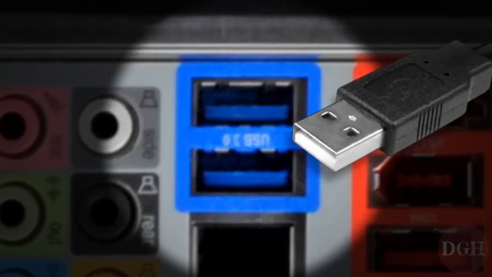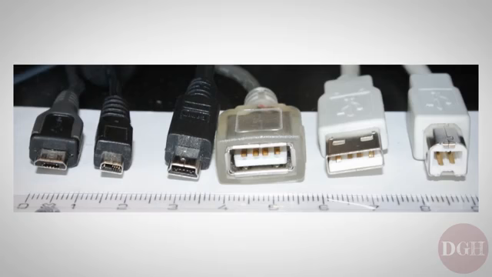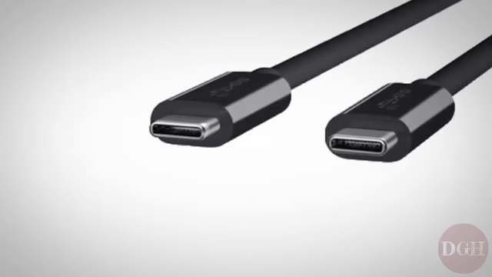It's worth mentioning that the USB port on the device that you want to connect to might look different from this. There are actually a number of different types of USB connectors. Here's a quick look at some of them. One of the bummers about all of these USB connectors is that if you try to plug them in upside down, they won't work. This is why the newest version of USB, called USB-C, is a very welcome change. It's reversible, so it doesn't matter which way you plug it in.